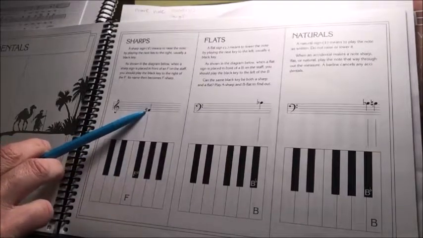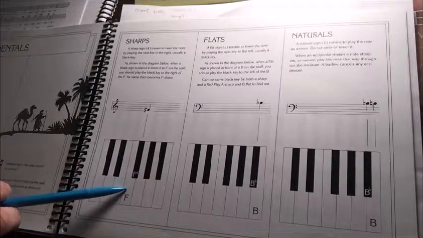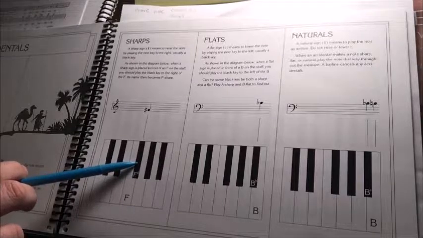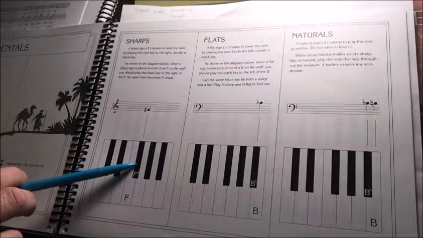So here they indicate this F sharp will be played here on this black note, because here is where the regular F is found on the piano, and then you would go up to the very next note, or a half step higher, to play this black key as an F sharp.